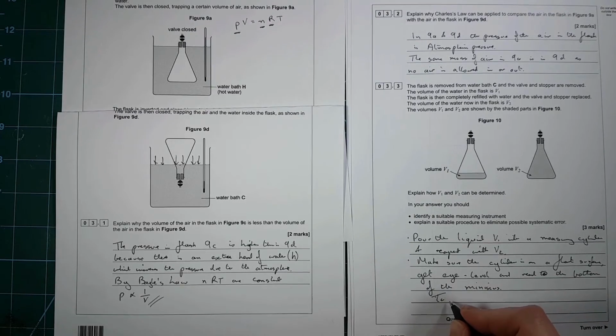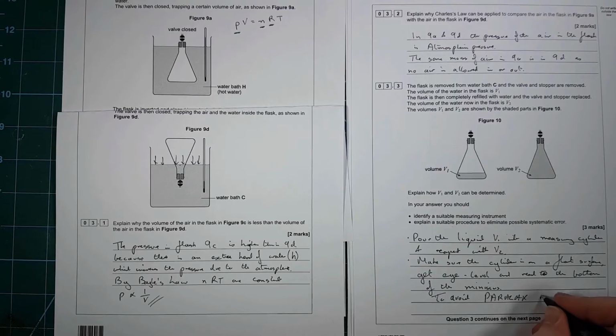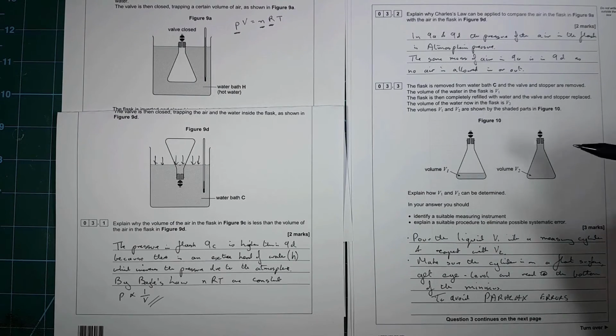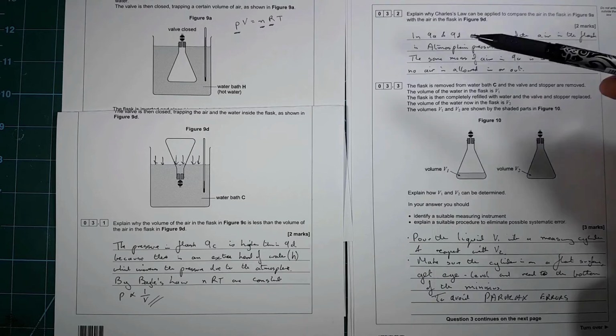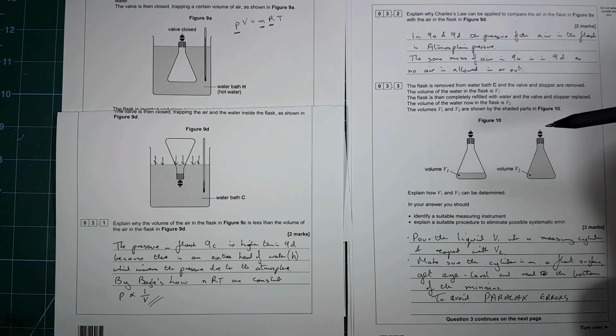So what they actually want here is to avoid parallax errors. Okay, to avoid parallax errors. Not quite sure if it's got a double L or not. And that is how you do 3.3. So just pour it into a measuring cylinder.